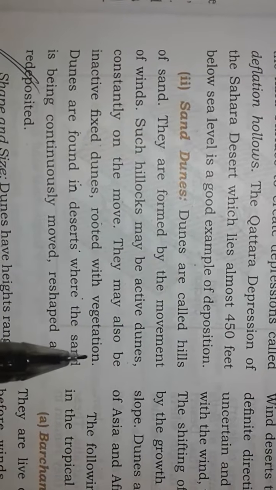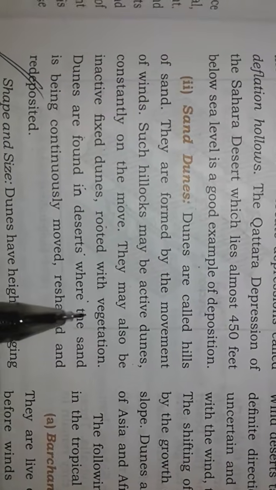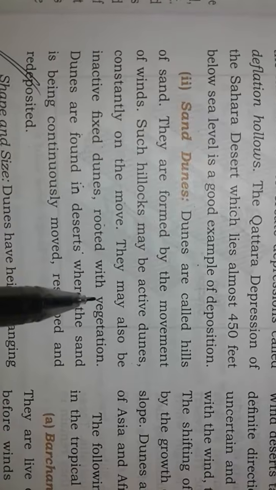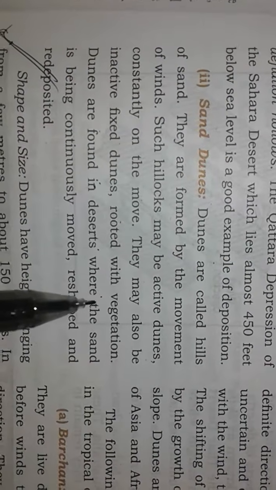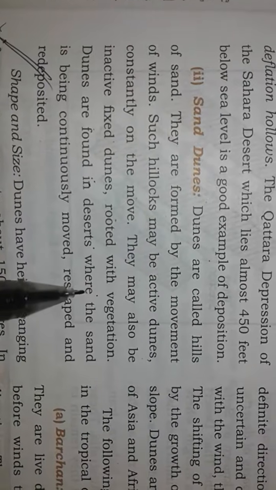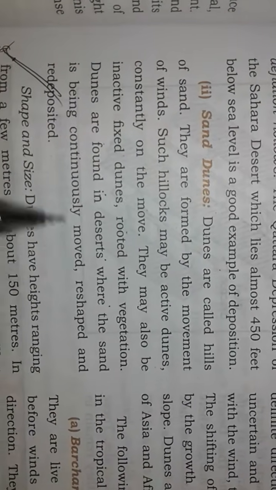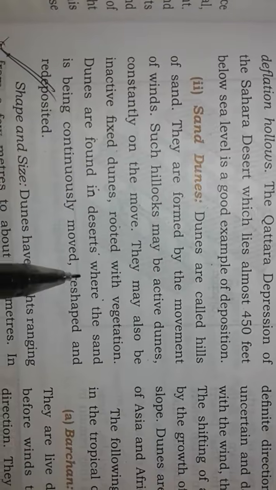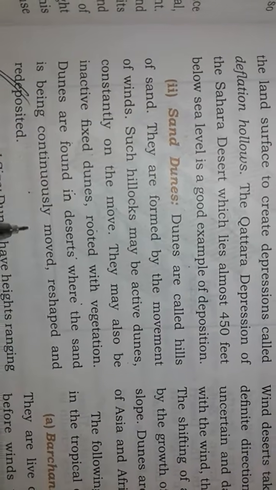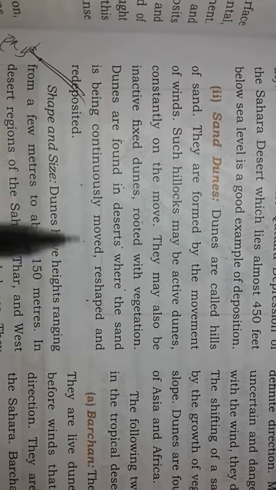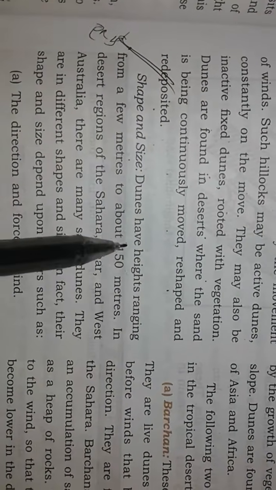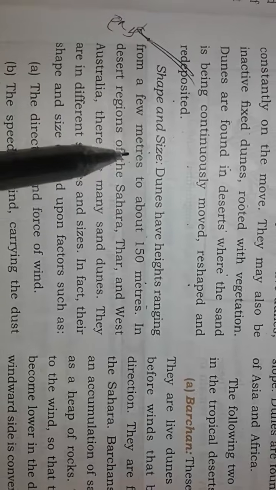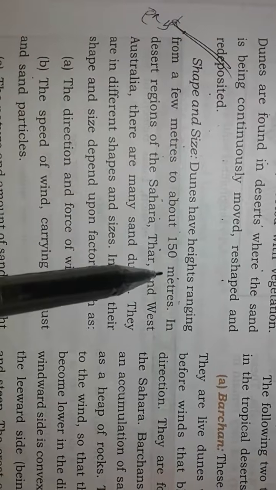When there will be development of the vegetation cover in the sandy areas or in the sand dunes, then the dunes will be fixed and the rest of the dunes which are exposed, they will be destroyed and again the new dunes are formed. The sand dunes are formed in the deserts where the sand is being continuously moved, reshaped and redeposited. Shape and size. Dunes have heights ranging from a few meters to about 150 meters.